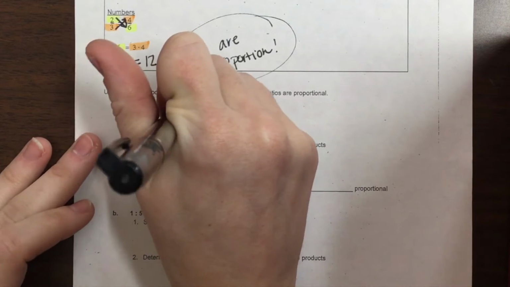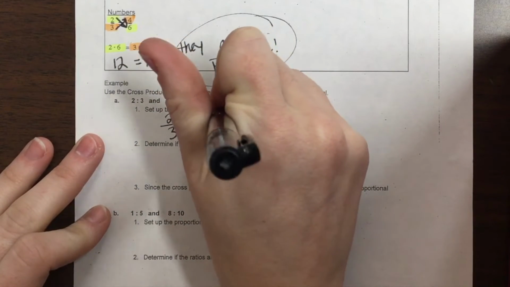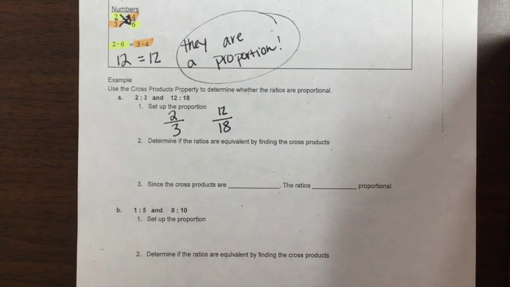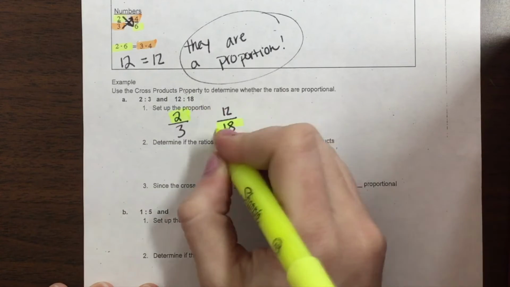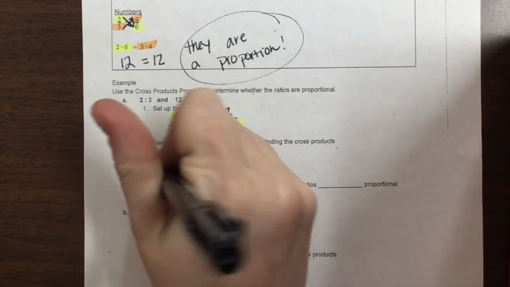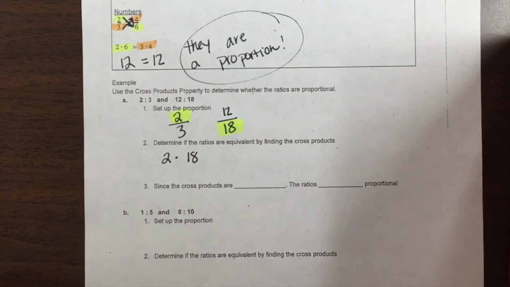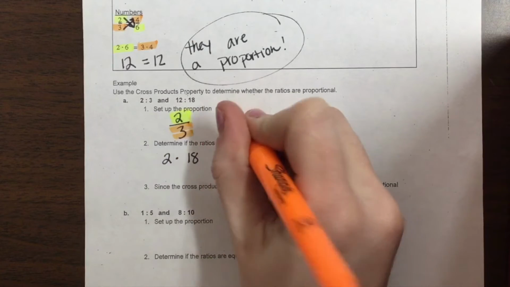I'm going to say 2 over 3, just means put them in fractions, and 12 over 18. Step 2, I find the cross products. 2 times 18, and then 3 times 12.